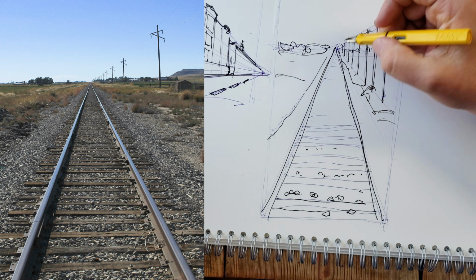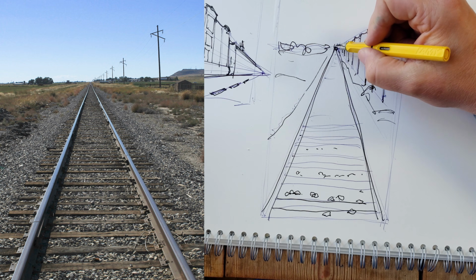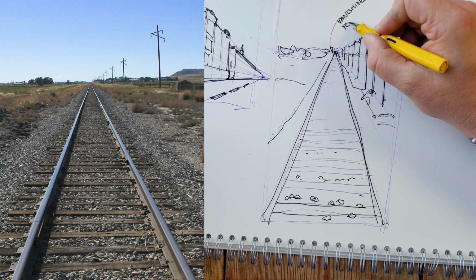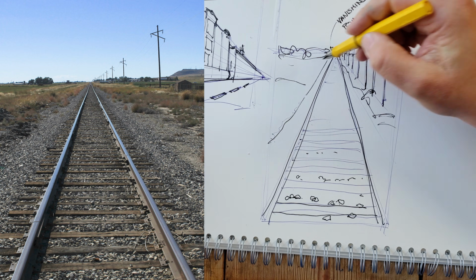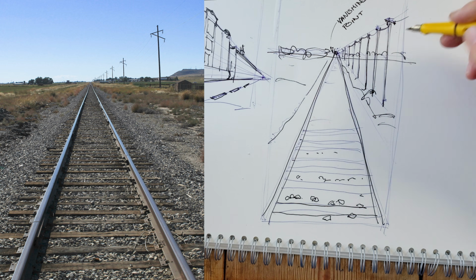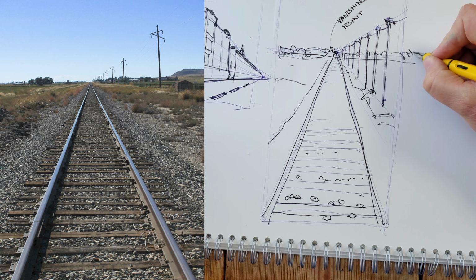So there you go, single point perspective. This here, vanishing point. And then through here is your horizon line. So that's single point perspective, where you have something on both sides. So the vanishing point is in the middle of the image. So let me show you one more example.